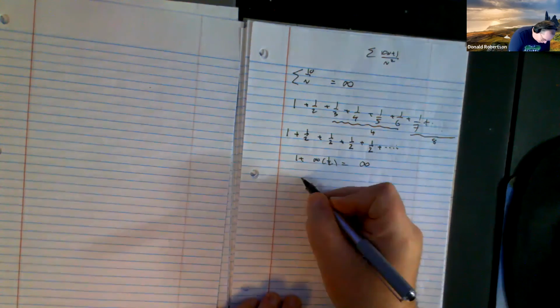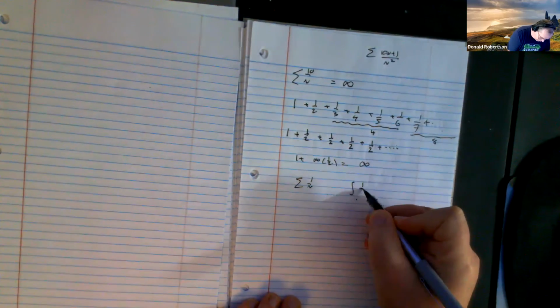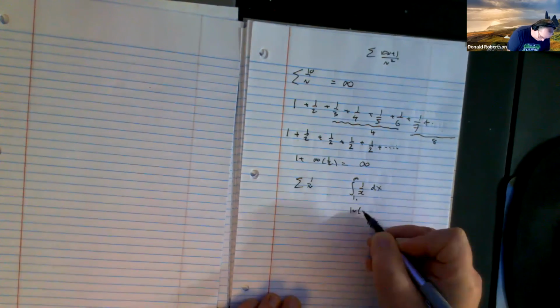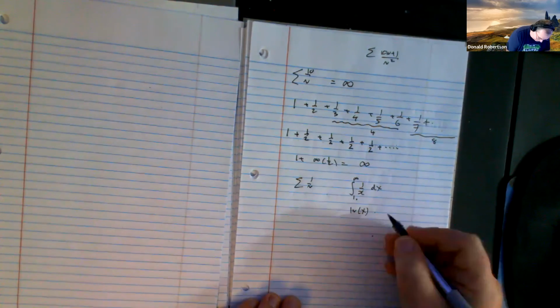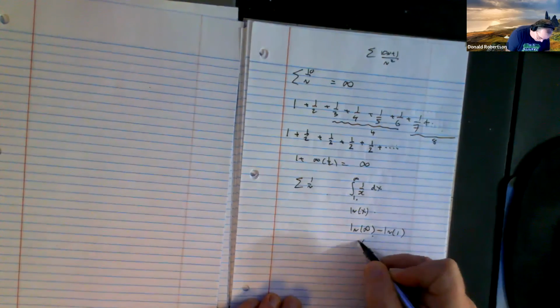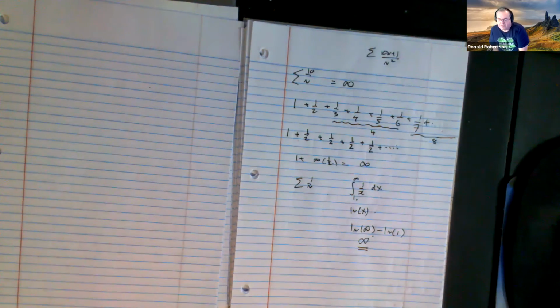The other way of proving this is to do an integral test. Essentially, the log of infinity, take away the log of 1, and isn't the log of infinity infinity, so it diverges. I've cut out a lot of the middlemen, but I could prove that 1 over n diverges just by using the integral test. That makes sense.